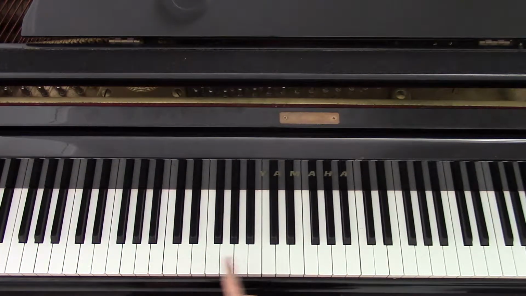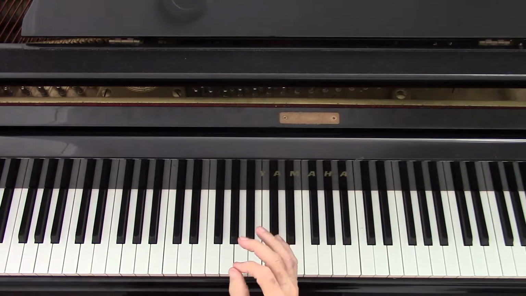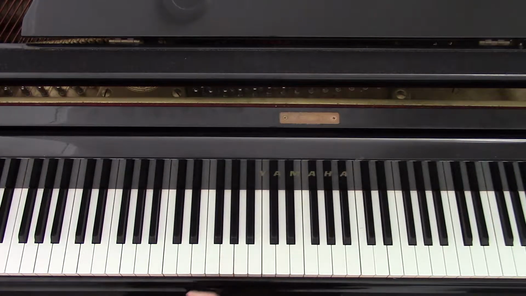I'm sure you noticed mistakes I made in there. I'm letting it pass. The point being that you will make mistakes. Keep going. Notice I didn't stop because I made a mistake. This is terribly important that mistakes are irrelevant to your playing. The most important thing is that you keep going.